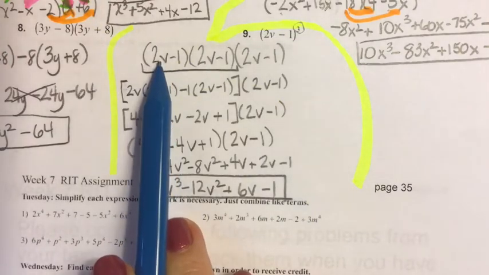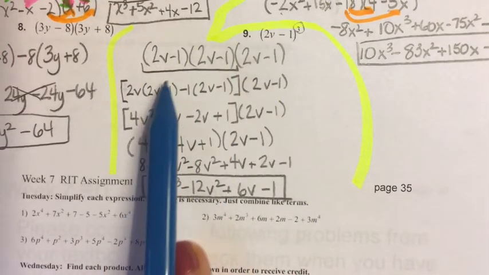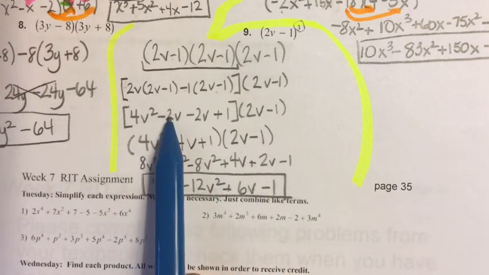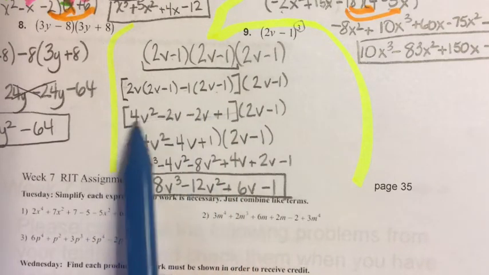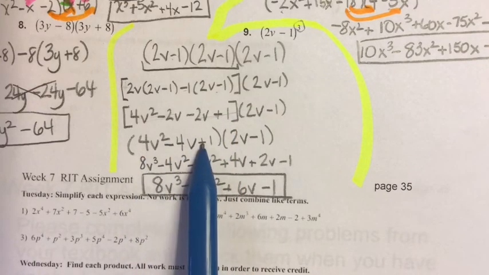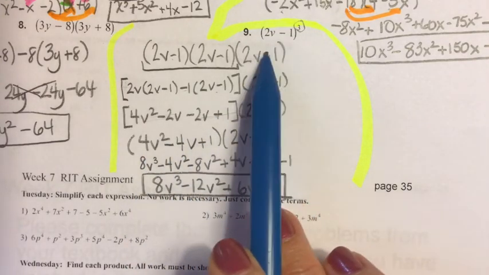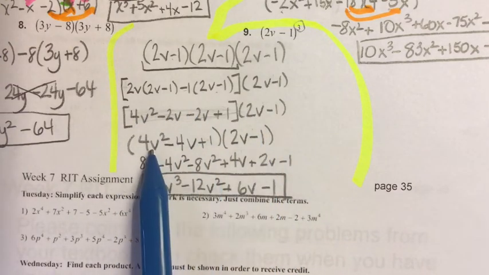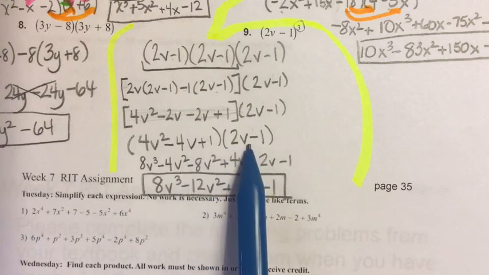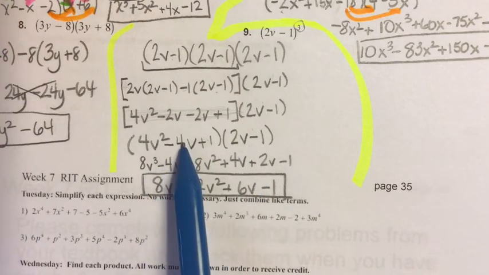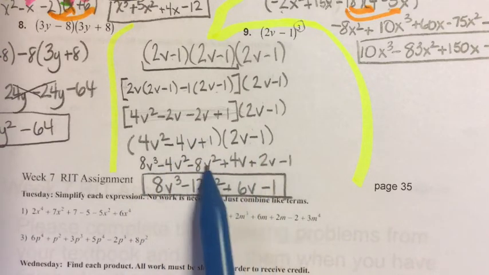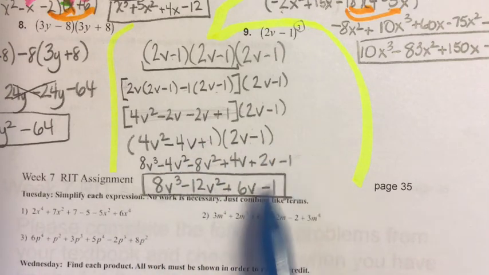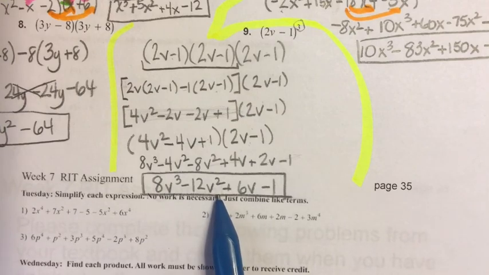I distributed 2v to 2v minus 1 and negative 1 to 2v minus 1. I got this answer and this answer. I combined like terms and got this answer. All the while, I brought down the 2v minus 1. Once I simplified this, I distributed 4v squared to 2v minus 1, negative 4v to 2v minus 1, and 1 to 2v minus 1. Then I combined like terms to come up with this final answer.